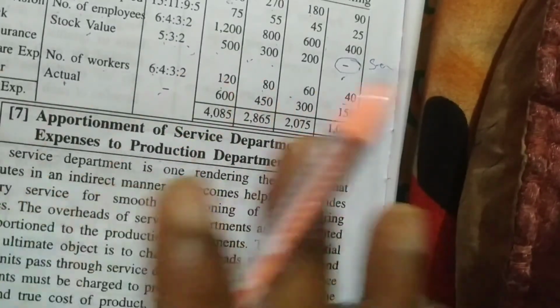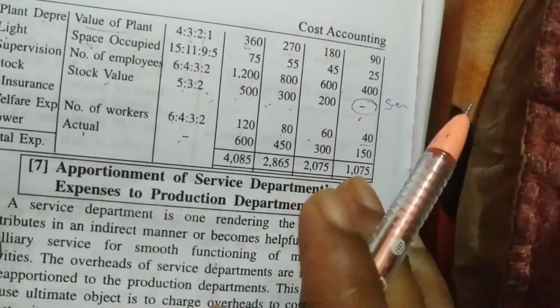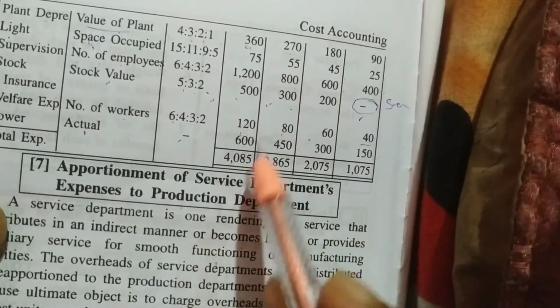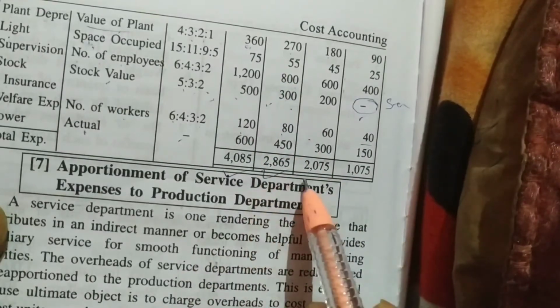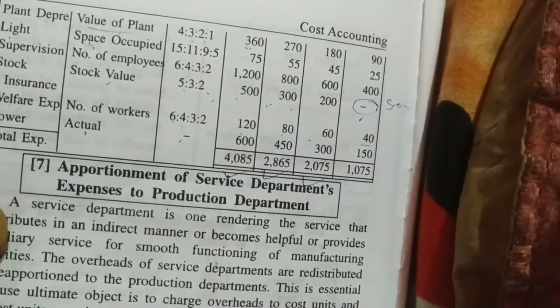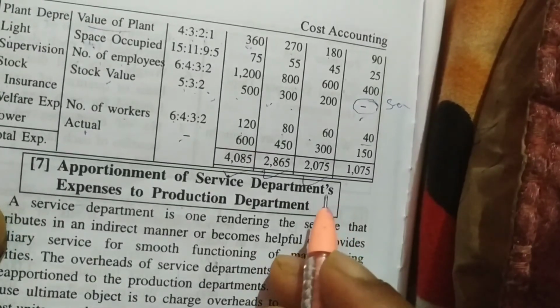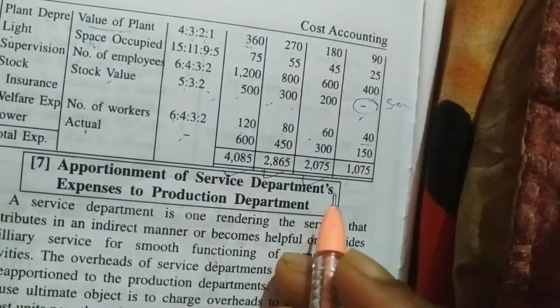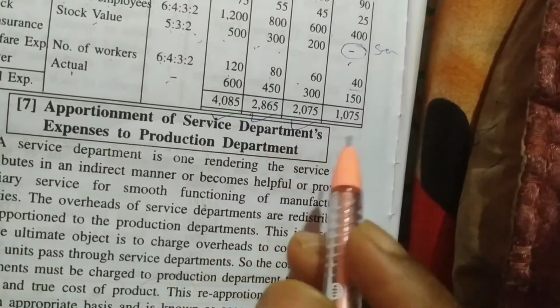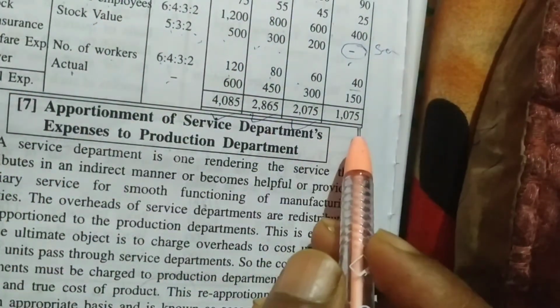So here the distribution of all the expenses is over. You have to total department A, department B, department C and department D. The totals are 4085, 2865, 2075 and for the service department 1075.